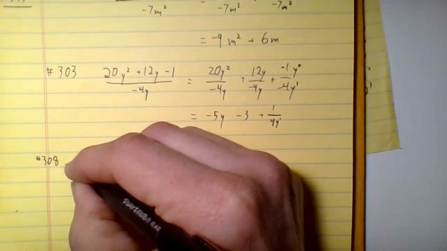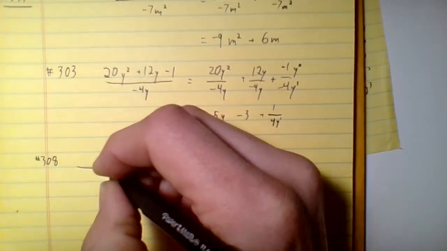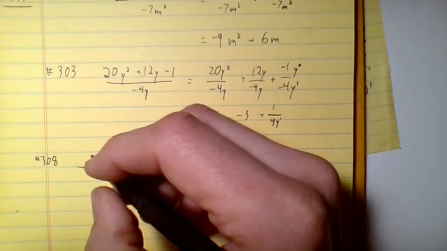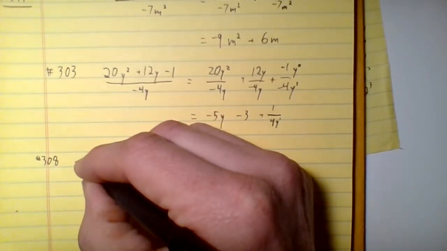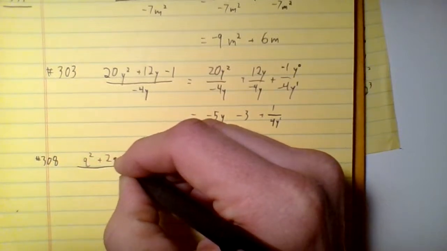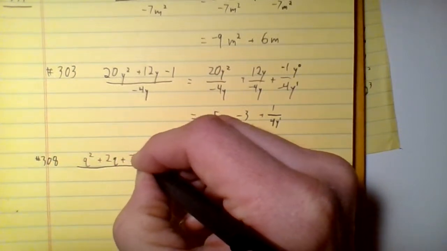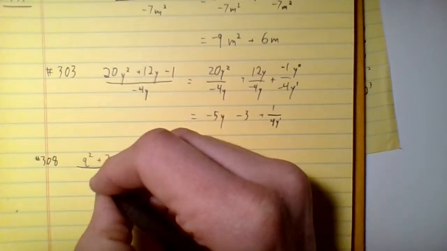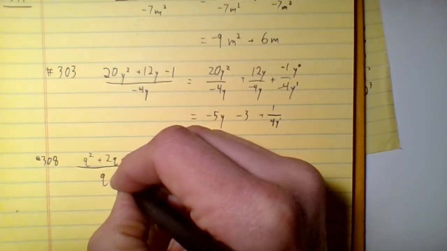Number 308, when I write it in denominator and numerator form, fraction form, I got q squared plus 2q plus 20 divided by q plus 6.